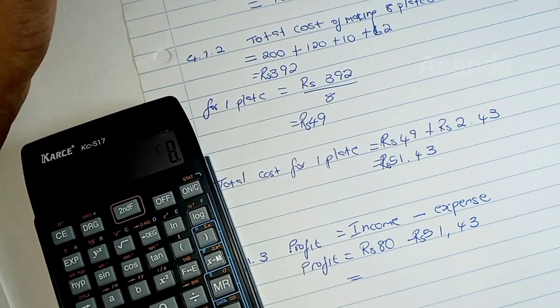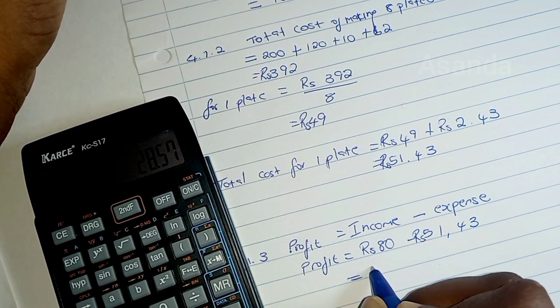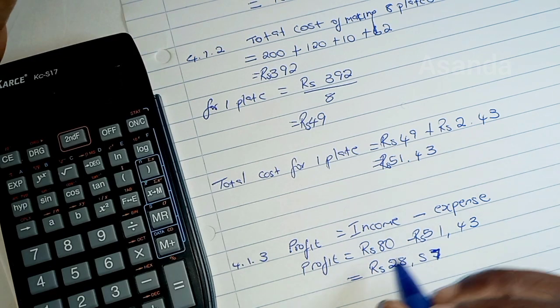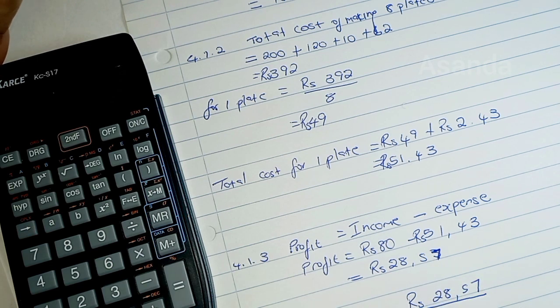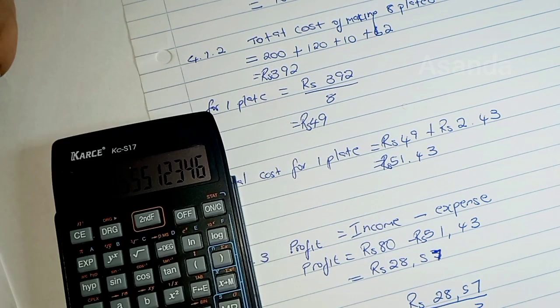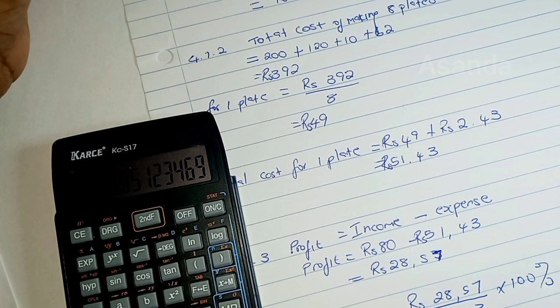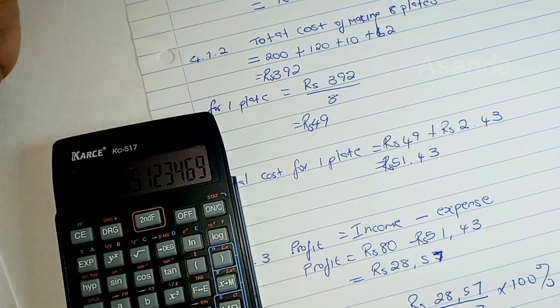So we're going to say 80 rupees minus 51.43, and the profit is 28.57. Now, calculating the percentage of profit: percentage of profit will equal, take the profit, whatever you want to calculate the percentage of, you put it on top. So 28.57 over the cost, which is 51.43, and then multiply that by 100%, and then you will get 55.55%. So the statement is true.